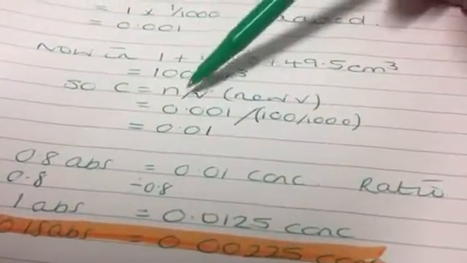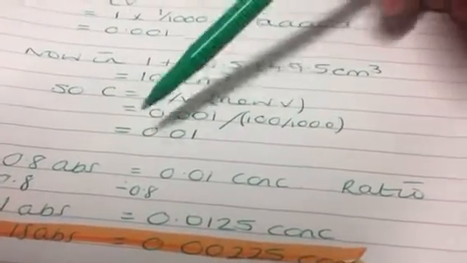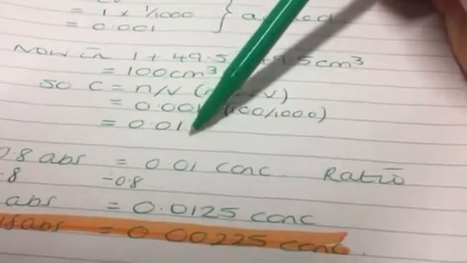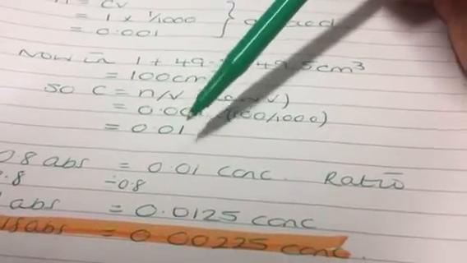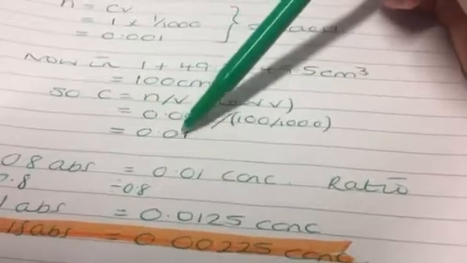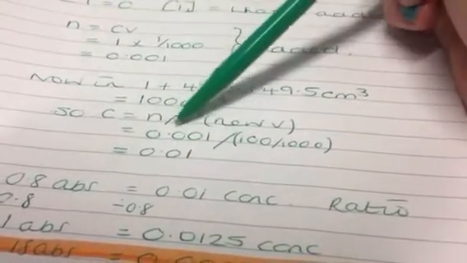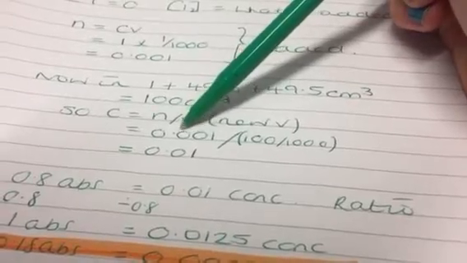And all of that information I've taken from here. So we've got our number of moles divided through by our new volume, which is 100, and that gives me a concentration of 0.01. So my concentration of iodine in the first part of the question is 0.01. The amount of iodine that I added divided by the new volume that I've got for the solution.